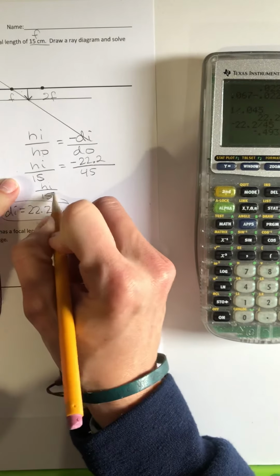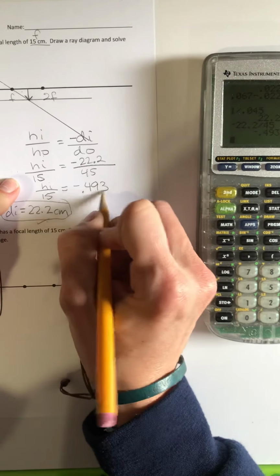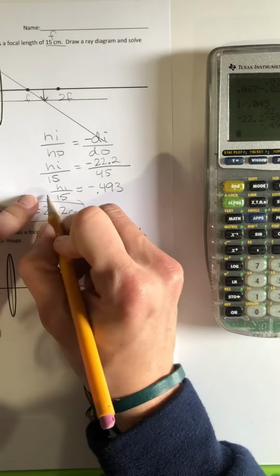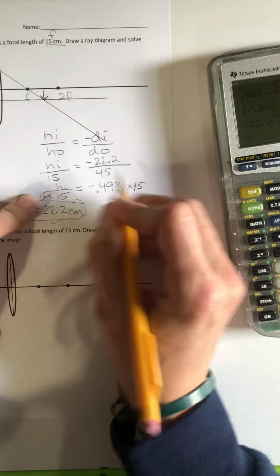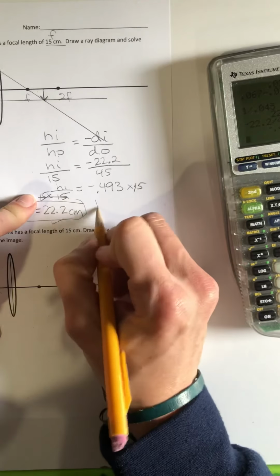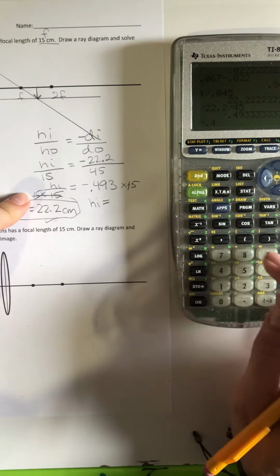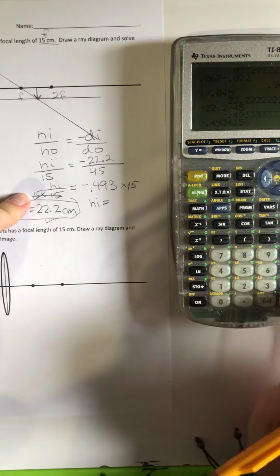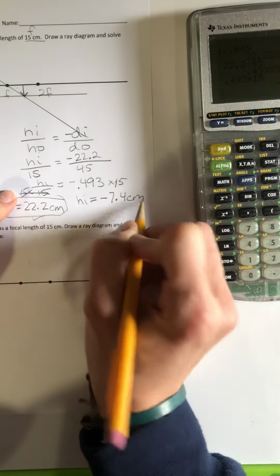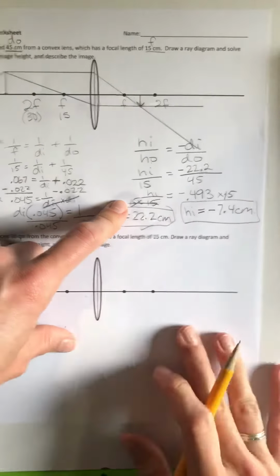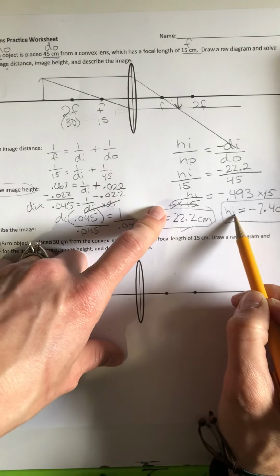HI over 15 equals negative 0.493. And then I can multiply both sides by 15 to get that out of the bottom over here. So HI is going to be equal to negative 0.493 times 15. Okay, and that is negative 7.4 centimeters. So going back to our diagram up here, that's the height of the image, HI.